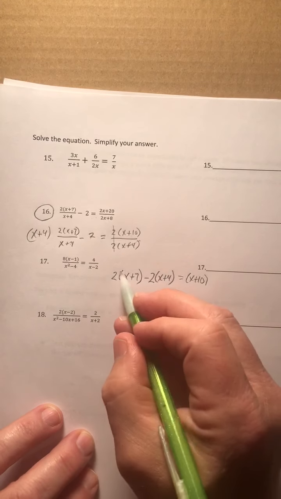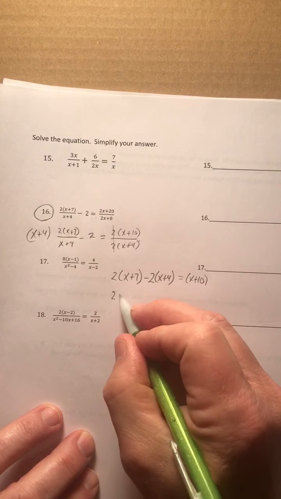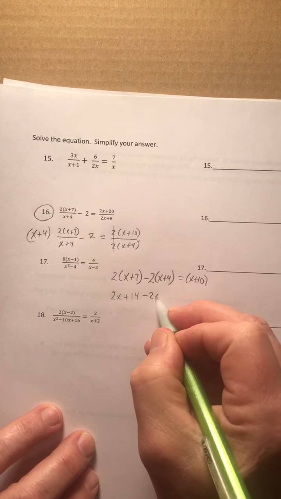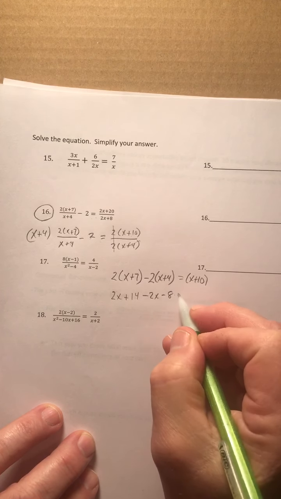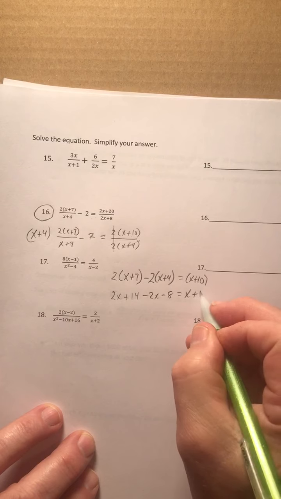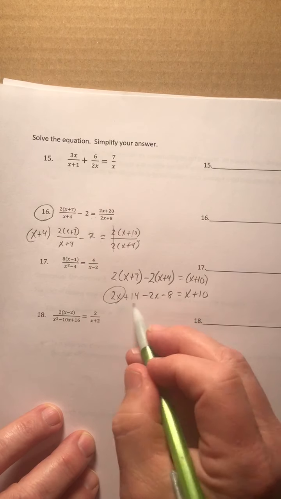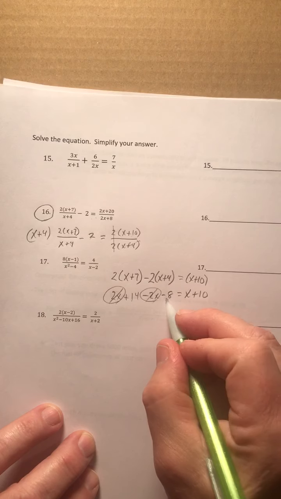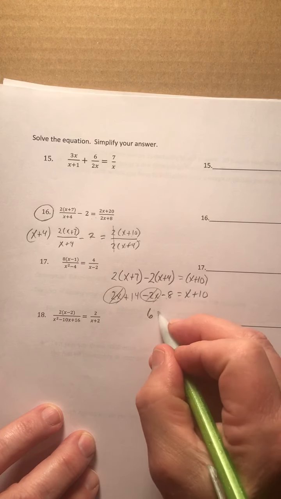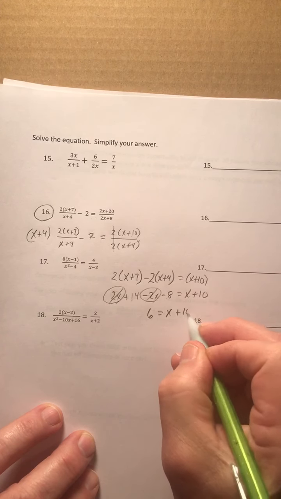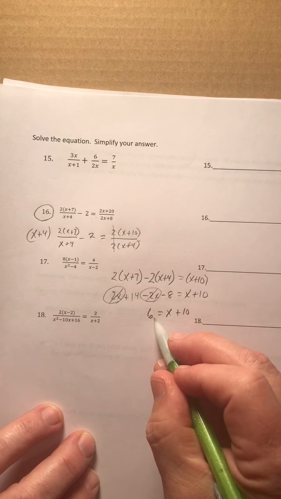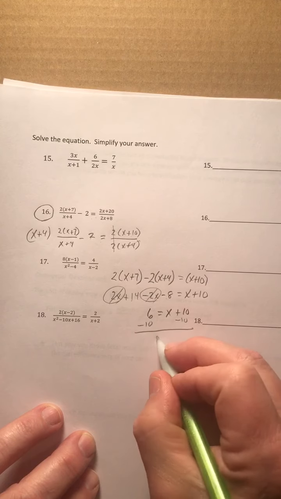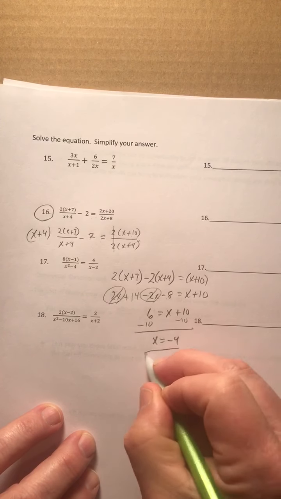All right, so I distribute this. I got 2x plus 14 minus 2x minus 8 equals x plus 10. Combine my like terms, the x terms cancel out. 14 and negative 8 gives me a 6. So I get x plus 10 equals 6. And then I subtract 10, and I get x equals negative 4.